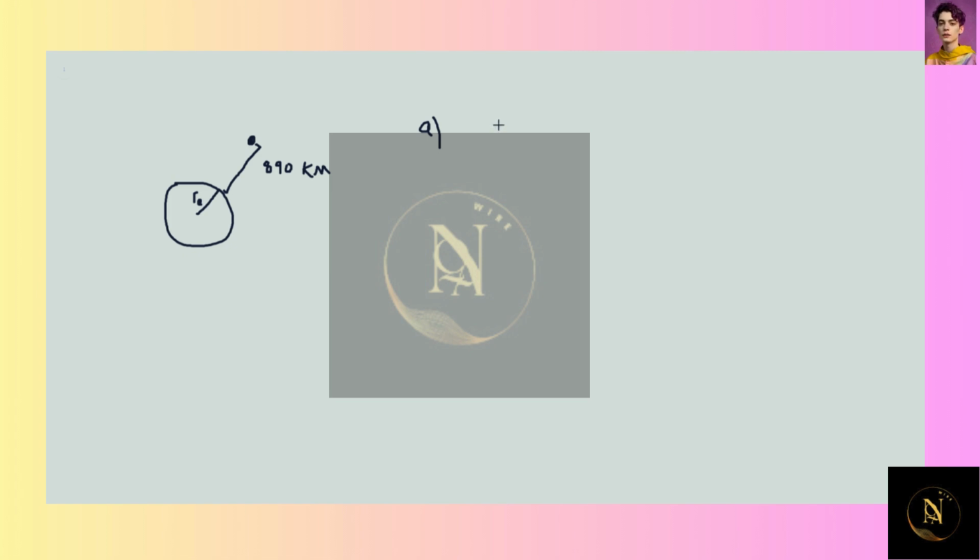Because the satellite is moving in a circle, we know that it's subjected to a centripetal force, and the only force that's acting on it is the force of gravity. So it must be gravity that's making that centripetal force. So we say the force of gravity equals the centripetal force on the satellite.